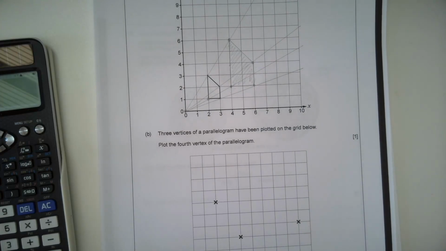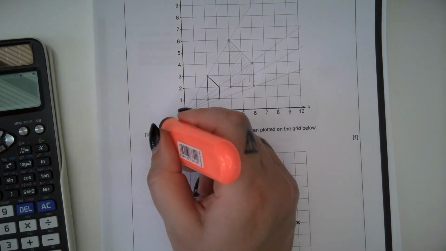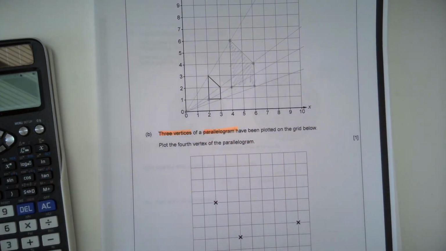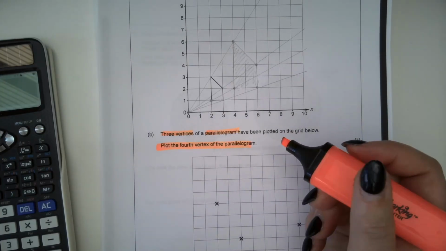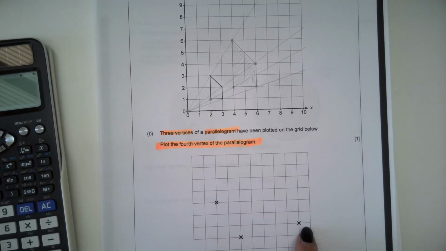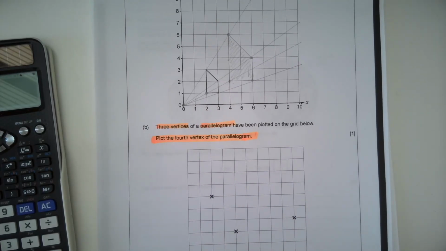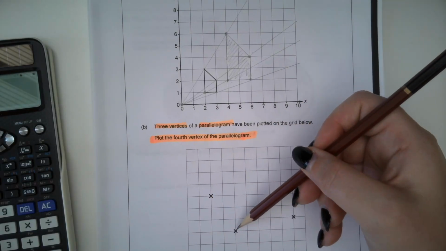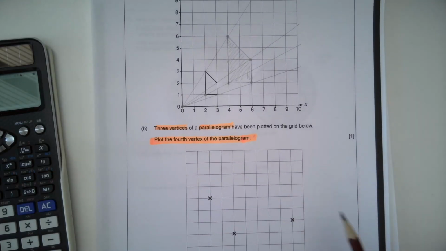Okay, part B. 3 vertices of a parallelogram have been plotted on the grid below. Plot the 4th vertex of the parallelogram. So these are our 3 vertices. So that's the 3 corners of our parallelogram. Okay. So our parallelogram has 2 sets of equal parallel sides. So this side here will have an equal parallel side here. This side here will have an equal parallel side here.